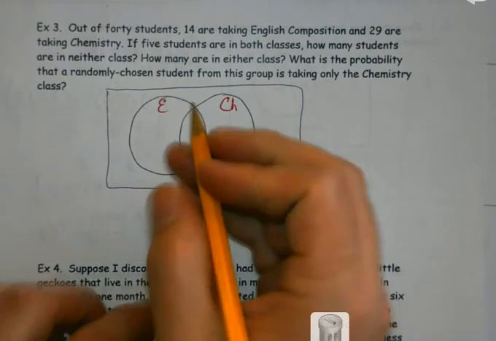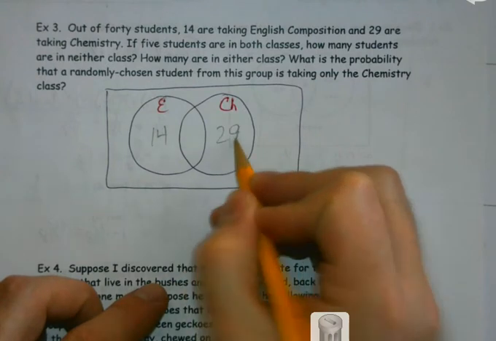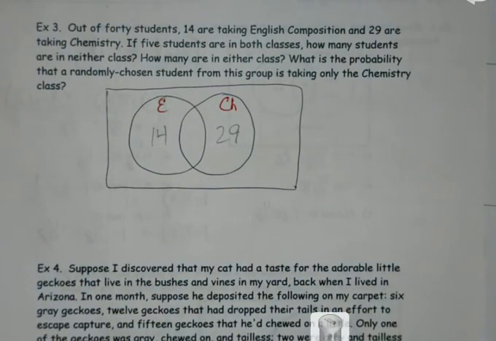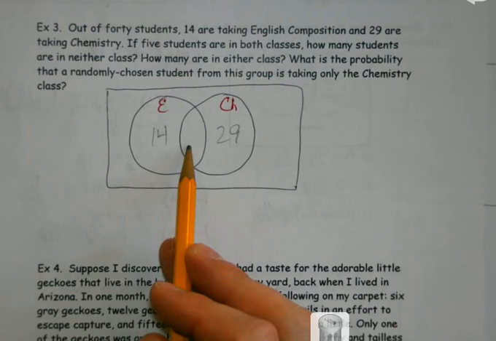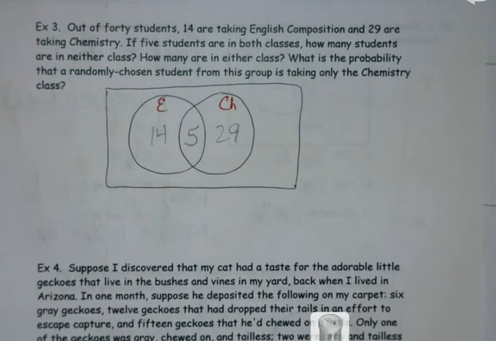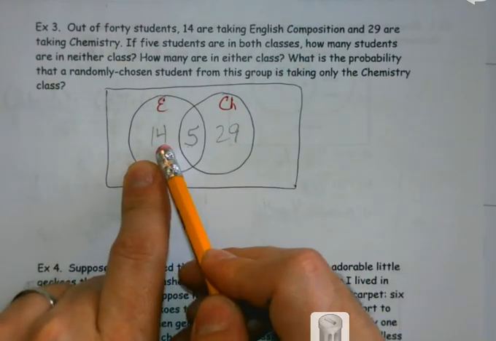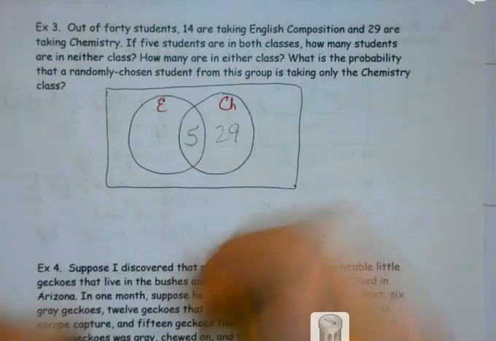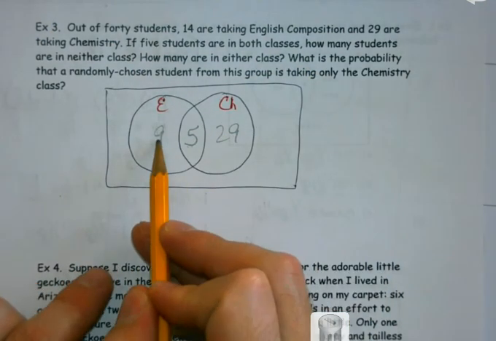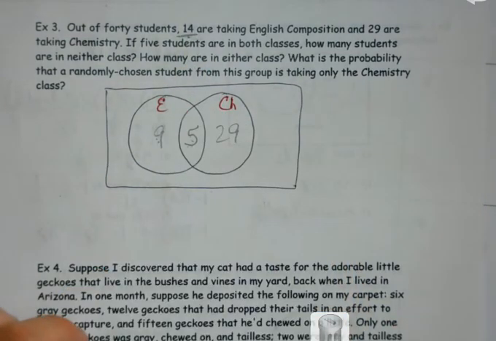Do I just write 14, and if you're writing with pen, don't do it. Would that be a sensible way to do this? No. Why not? Because I have some in the middle. How many are in the middle here? Okay, so 5 are in the middle. But I know that there's 14 total taking English Comp, so what should this number be? The 2 need to add up to the total number of students. So if 9 are just taking English Comp, and there's 5 that are taking both, 9 and 5 get me 14 total people that are taking English.